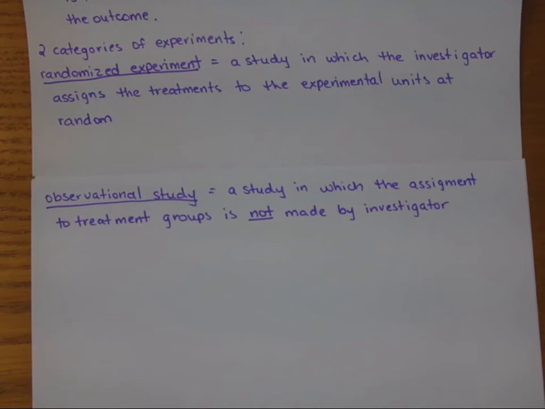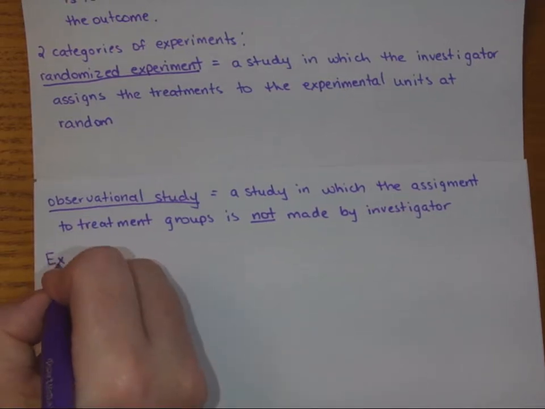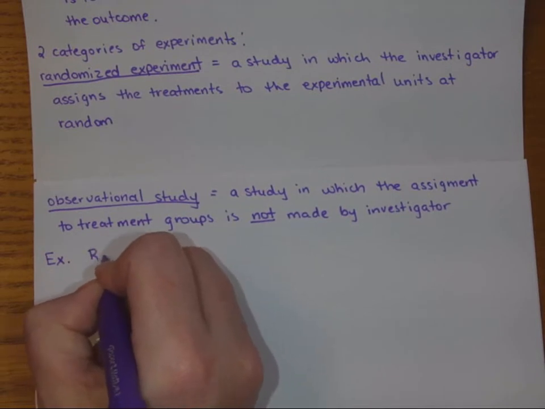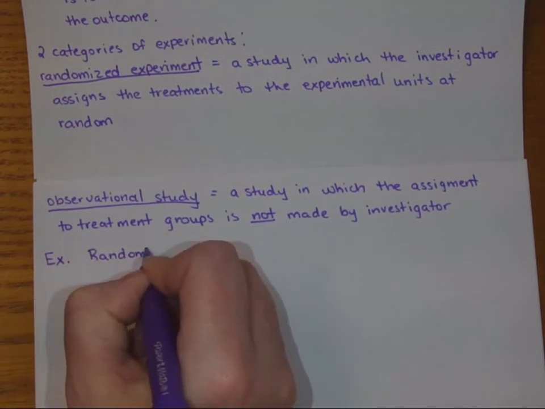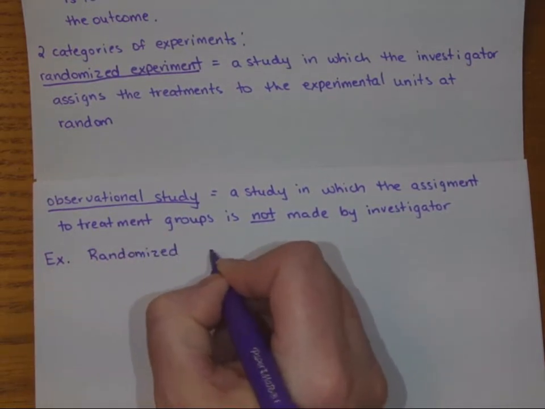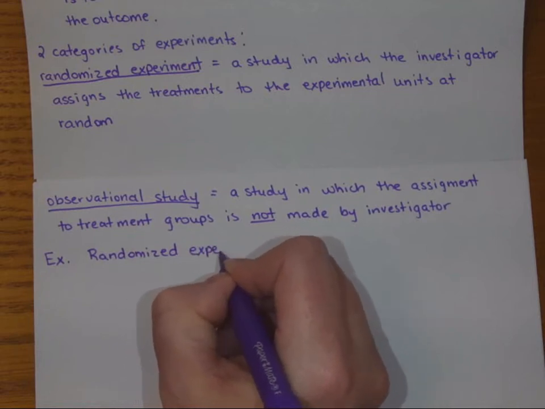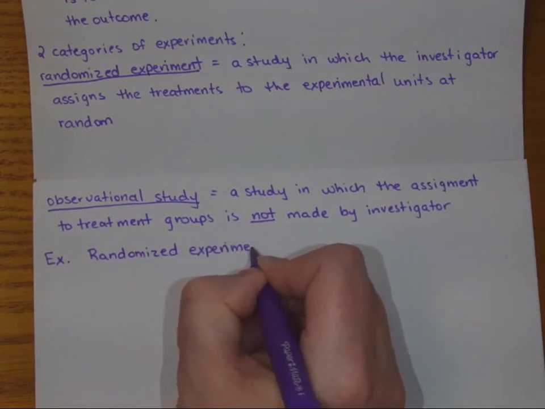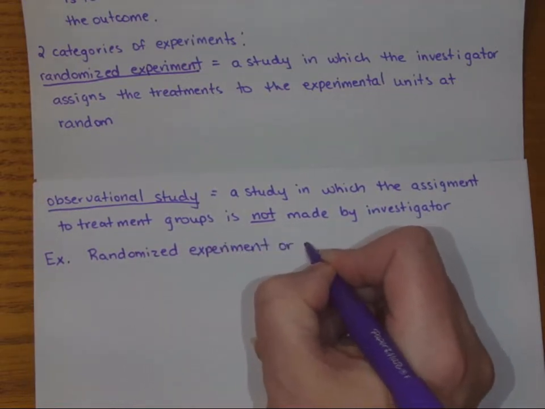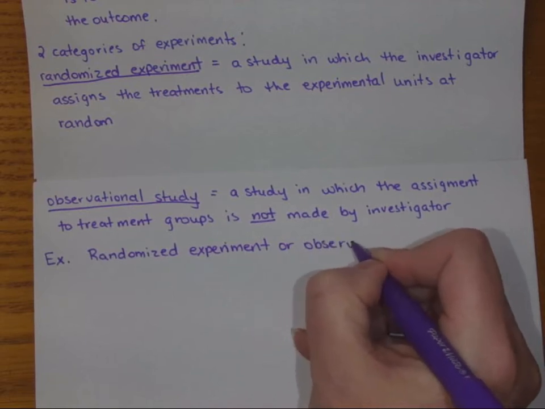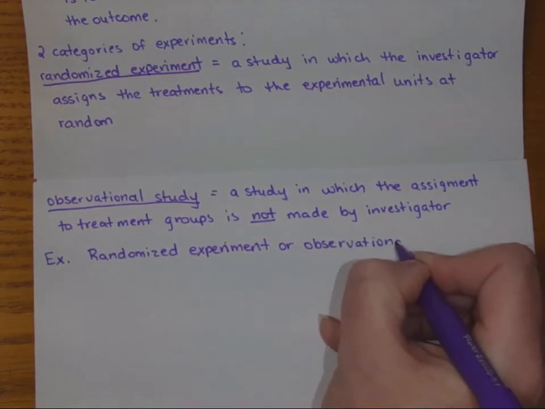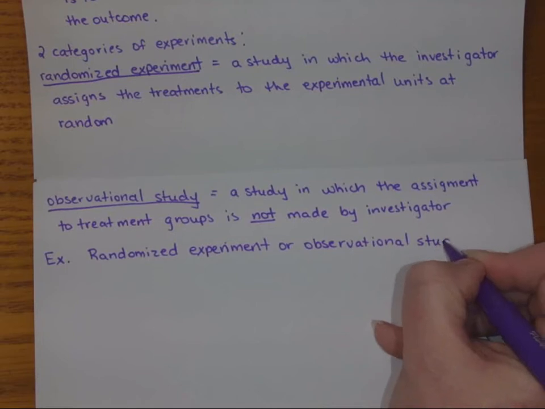Okay, so the groups are not assigned by the investigator. Okay, so let's look at a two-part example on this one too. Notice that these terms are often in pairs. Is it this or is it this? And that's how I would learn them when I'm trying to commit these to memory if I were in your shoes. So try to learn pairs of terms and then move on to the next pair.